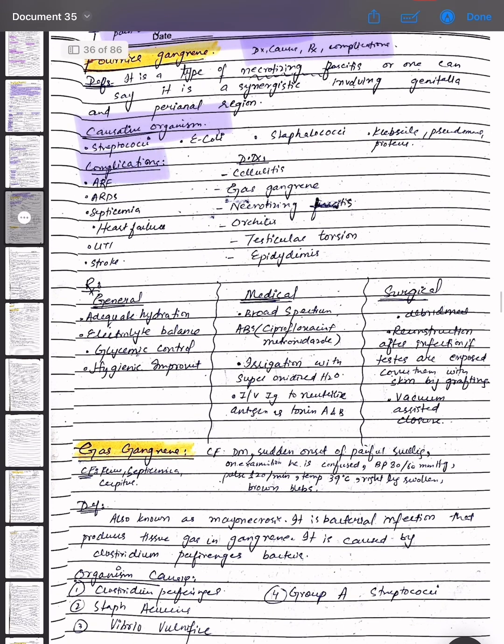The complications are acute respiratory failure, acute respiratory distress syndrome, septicemia, heart failure, UTI, and stroke. What are the differential diagnoses? Cellulitis, gas gangrene, necrotizing fasciitis, orchitis, testicular torsion, and epididymitis. These are the differential diagnoses of Fournier gangrene.